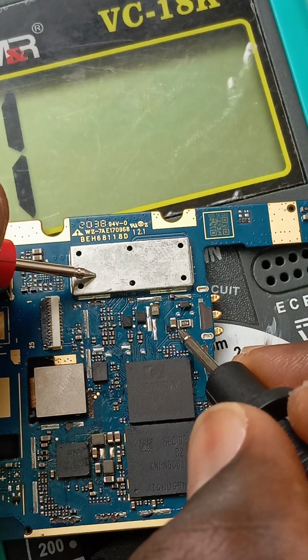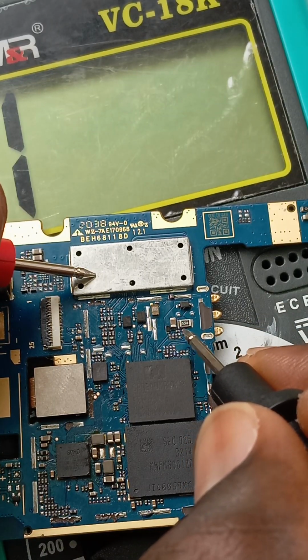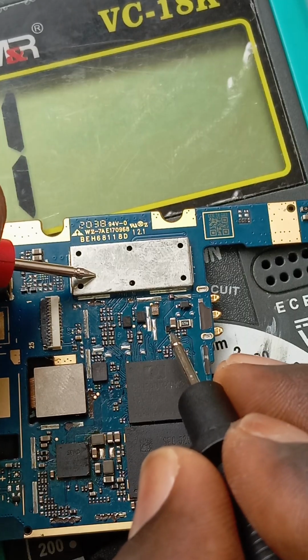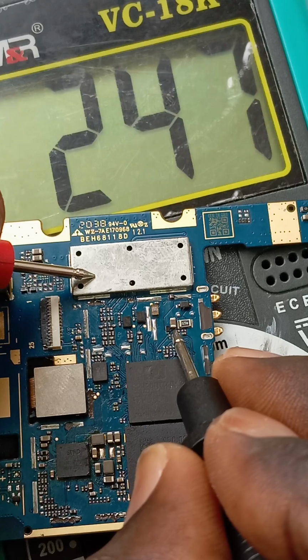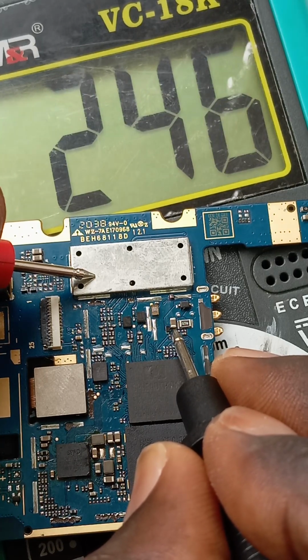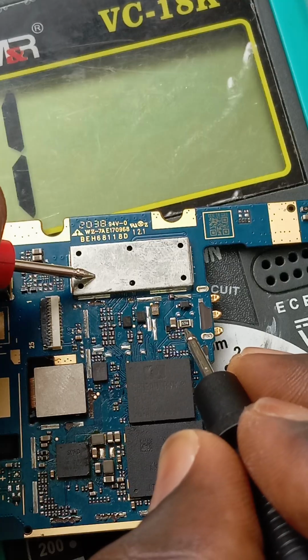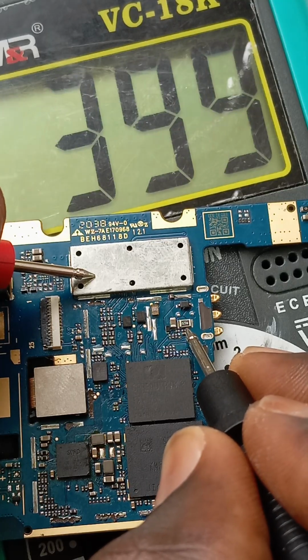We have checked the input, 561. Now the other side, if I check it, you see the value is going to drop. You see now 245, and also this other side 399.